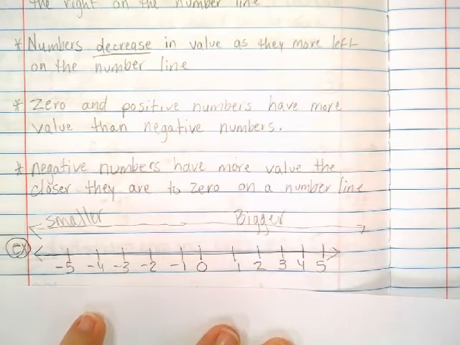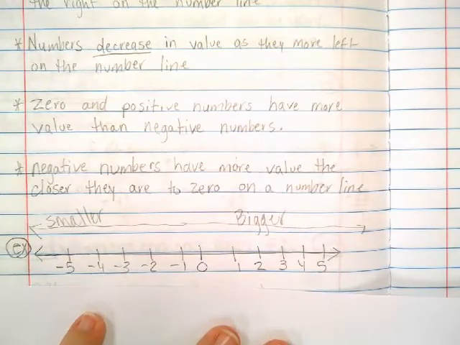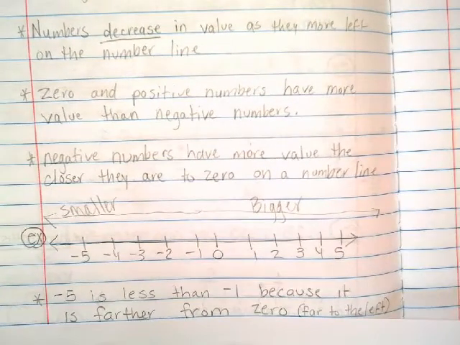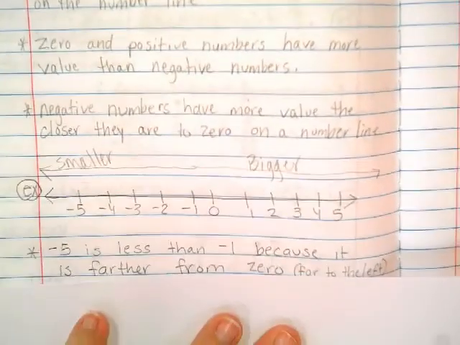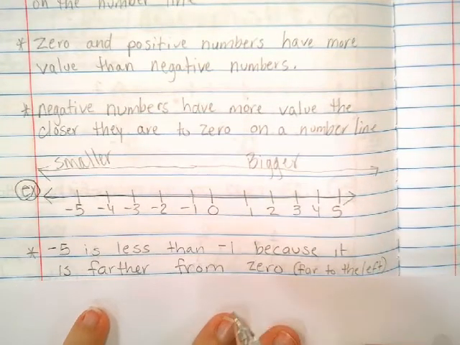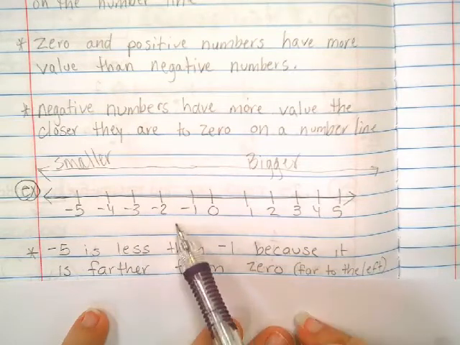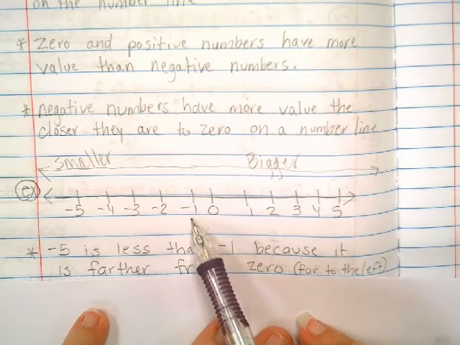And it doesn't just mean positive versus negative, it applies to positive and negative. For example, you could say that -5 is less than -1 because it is furthest from 0. So -1 is more to the right, so it's the bigger value.